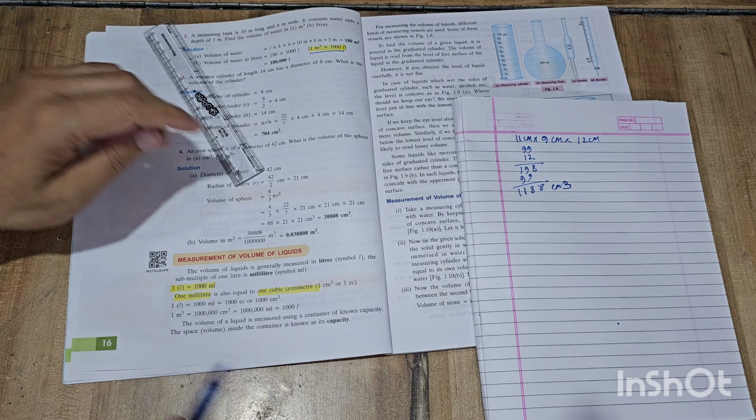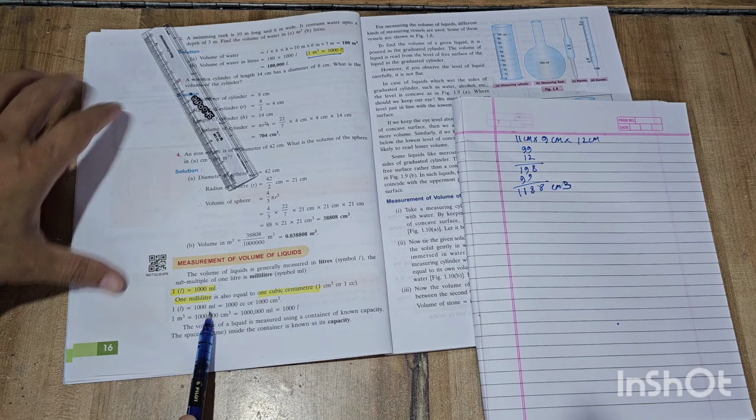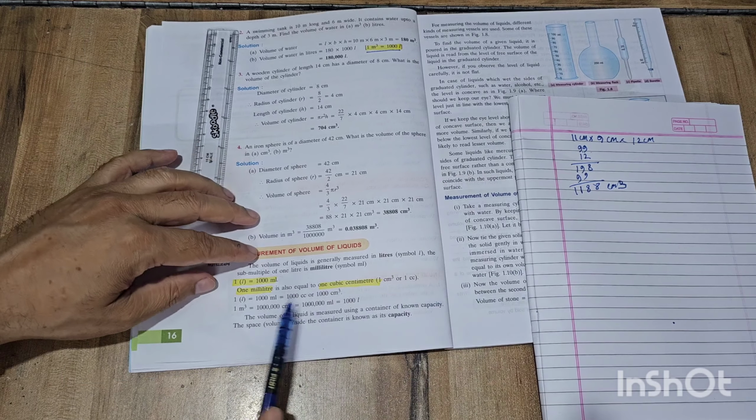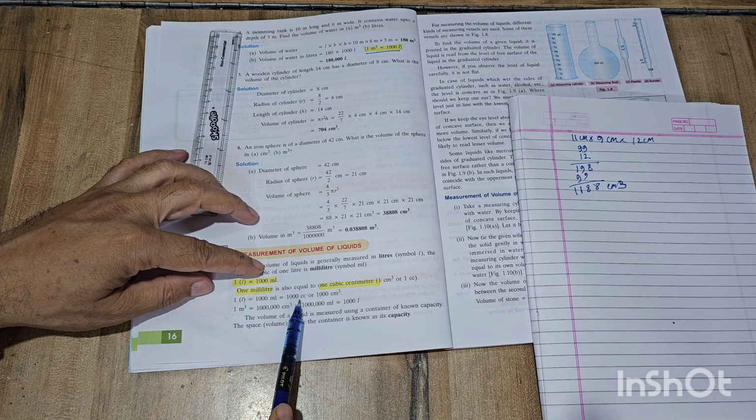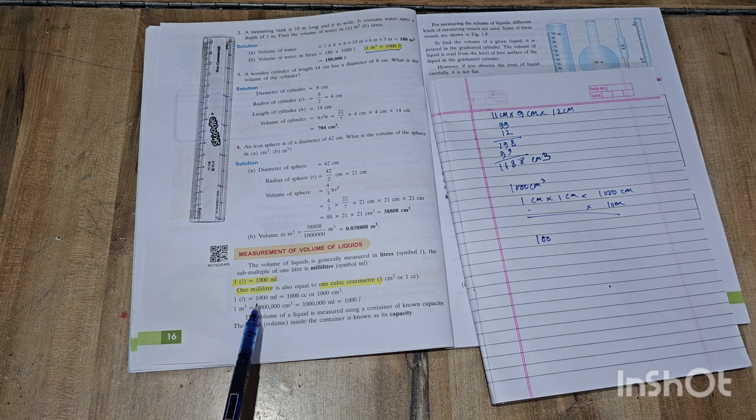Now, 1 liter is equal to 1000 ml, or 1000 cc, or 1000 centimeter cube. Like 1 liter is equal to, and 1 meter cube is equal to how much? 1 million.